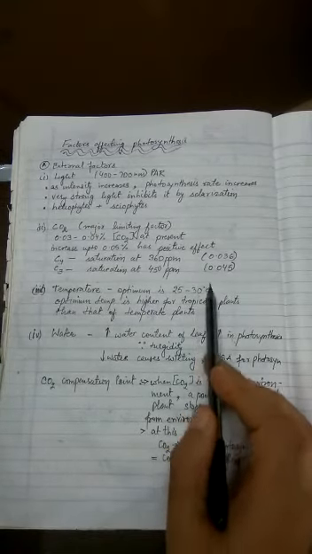Now the next thing is temperature. Optimum temperature for green plants to perform photosynthesis can be 25 to 30 degrees Celsius, because the enzymes are made in such a manner that they perform their best between 25 to 30 degrees Celsius. But optimum temperature is always higher for tropical plants, so they will perform better close to 30 degrees, and compared to that, temperate plants will perform better close to 25 degrees centigrade. So temperature also plays an important role.